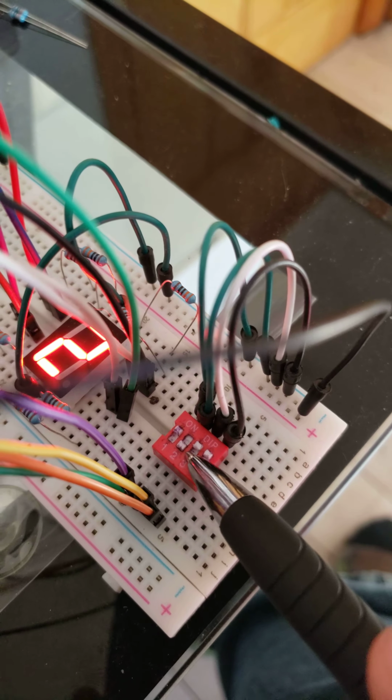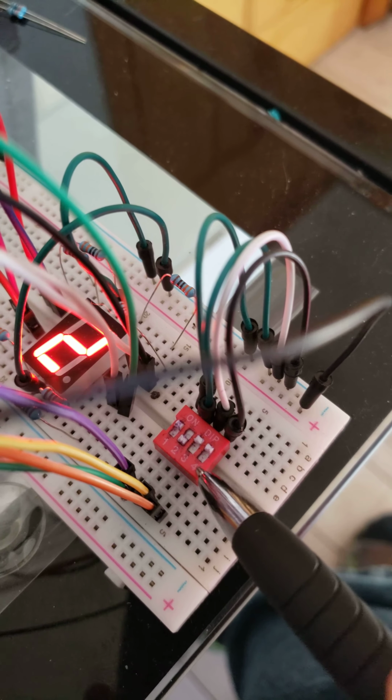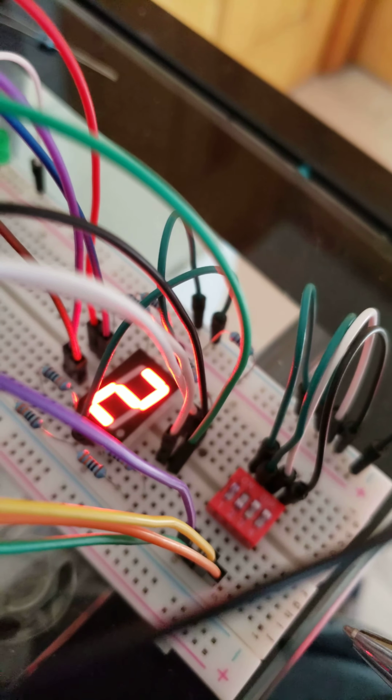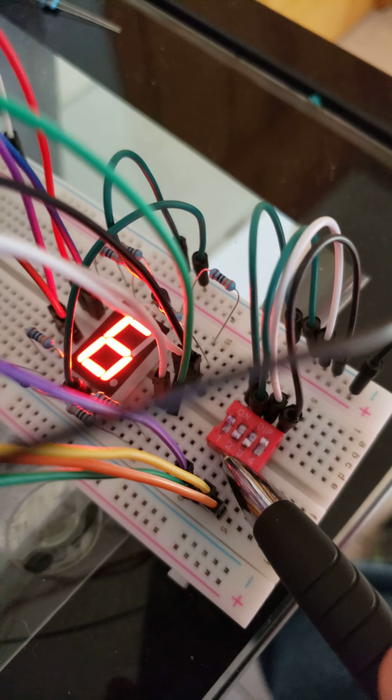Now if we close that circuit and let's say open switch number 2, this would give us a 2. This is 1, this is 2, this is 4, this is 8. Now if we combine switch number 2 and 4, or switch number 2 and 3, this would give us a 6, since this is 4 and this is 2.